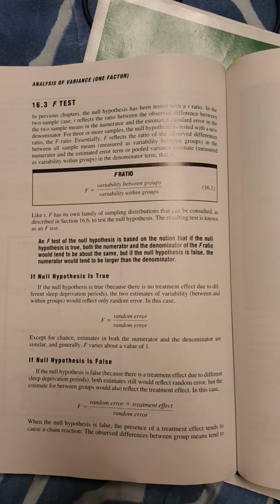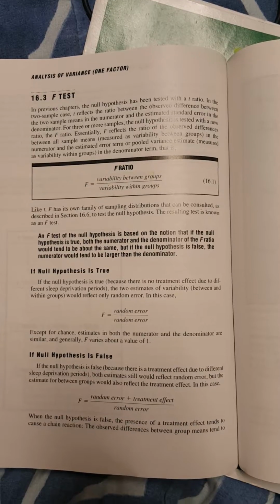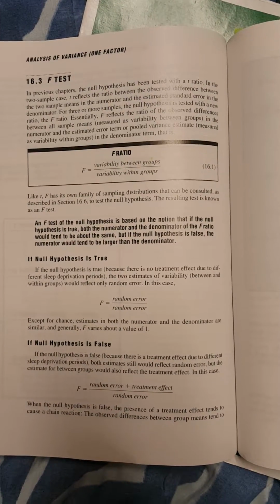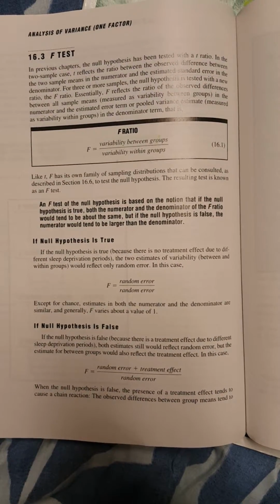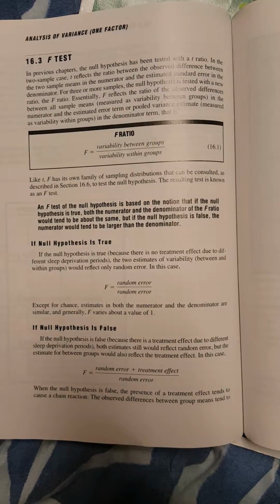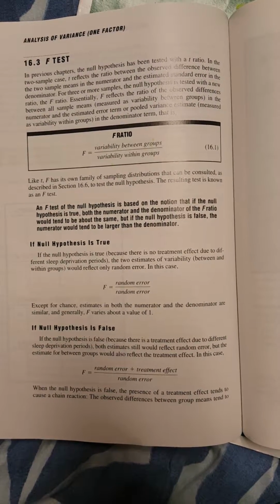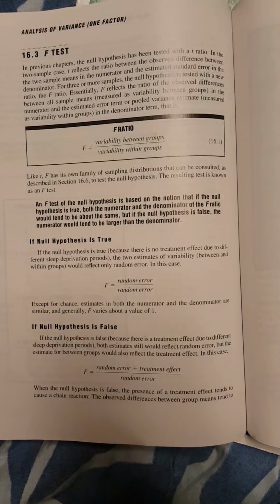If the null hypothesis is true, F equals random error divided by random error. If the null hypothesis is false, however, F equals random error plus treatment effect divided by random error.